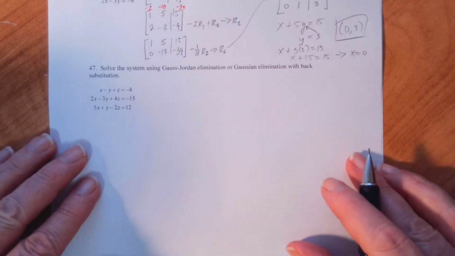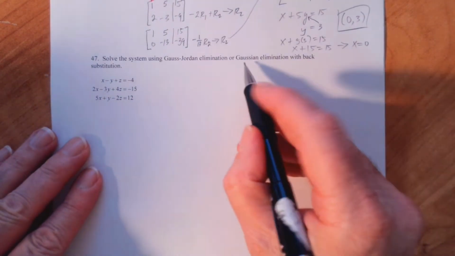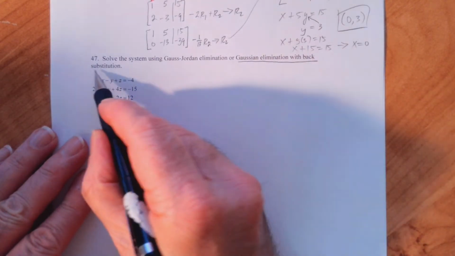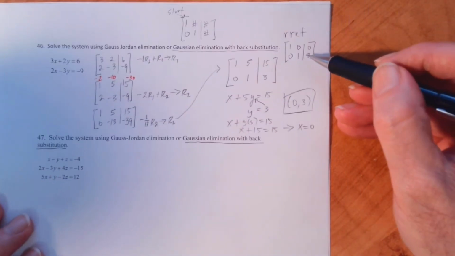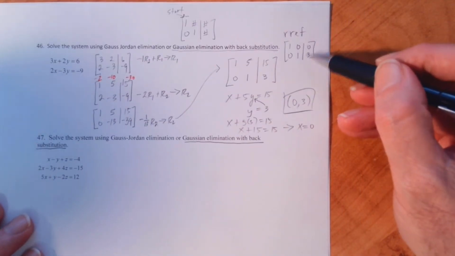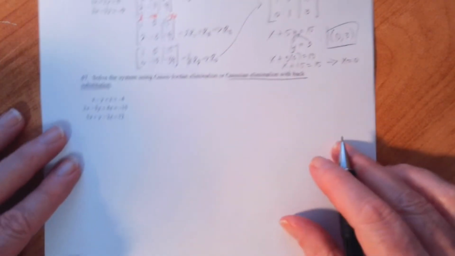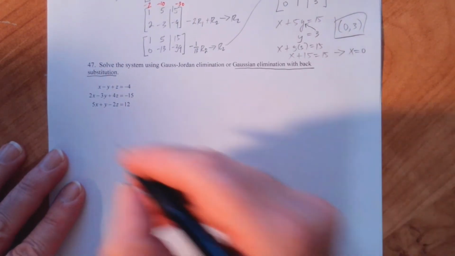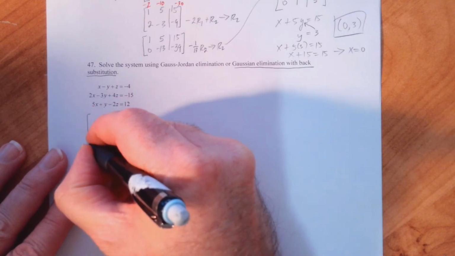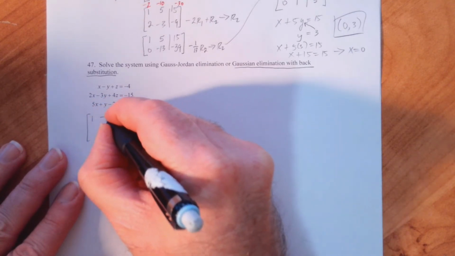So number 47 is a good example. Again, we're going to use Gaussian elimination with back substitution. Again, the other technique is where you basically put it in this other form, which we didn't actually do in class this semester. So let's go ahead and write this as a matrix. I'll do that real quick.